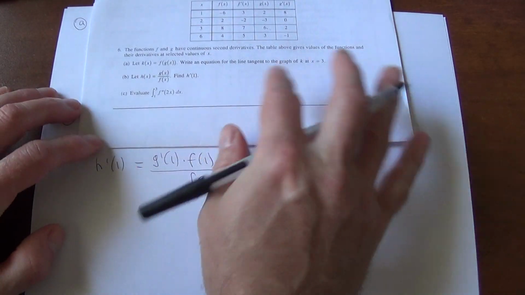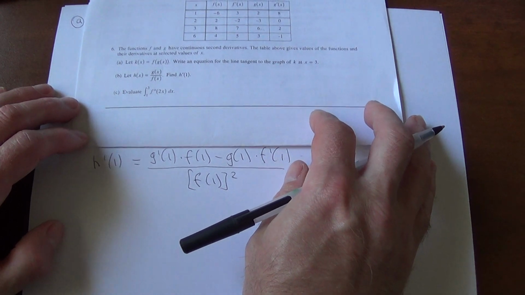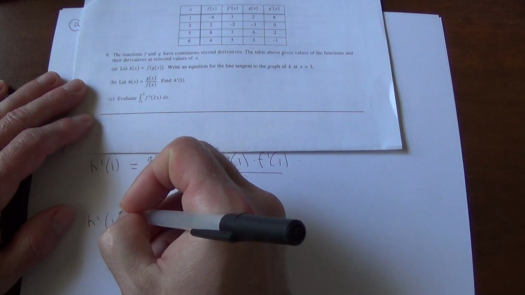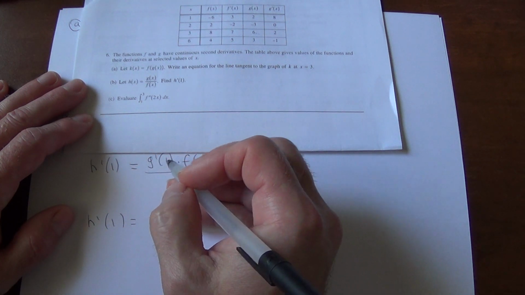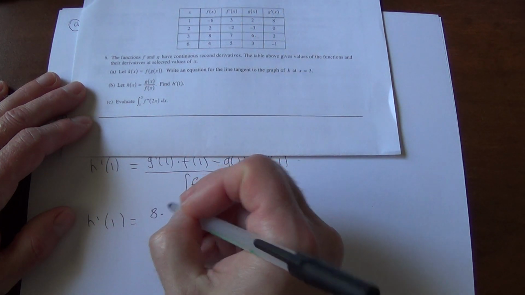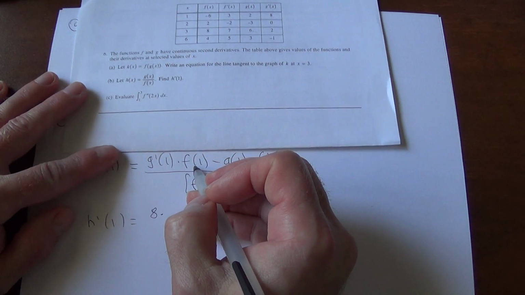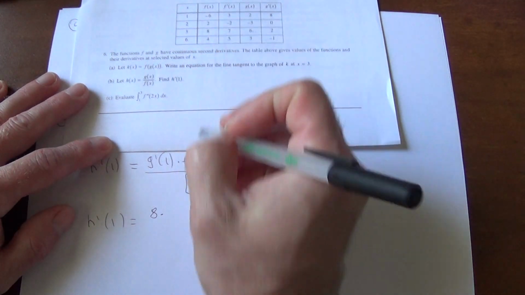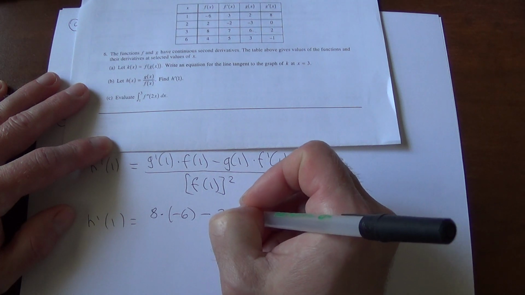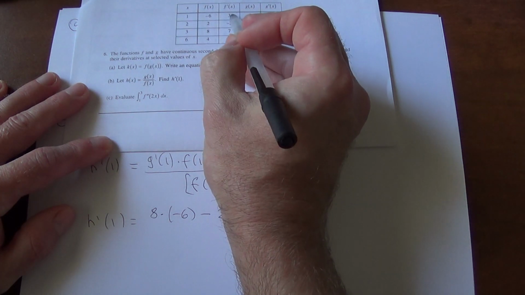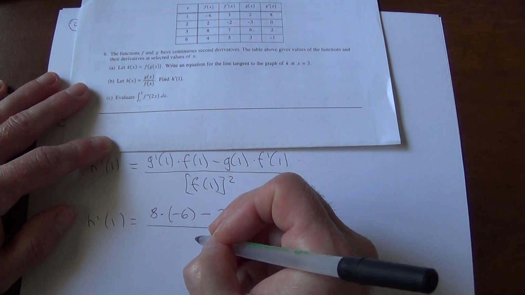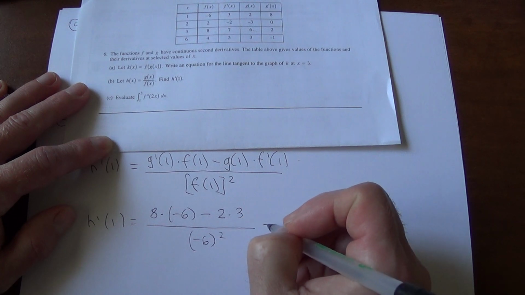Now we can go back to the table and pull all these values. h prime of 1 will be g prime of 1, which is 8, times f of 1, which is negative 6, minus g of 1, which is 2, times f prime of 1, which is 3, all over f of 1, which as we already know is negative 6, squared.